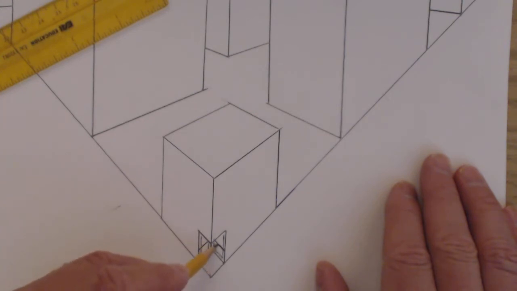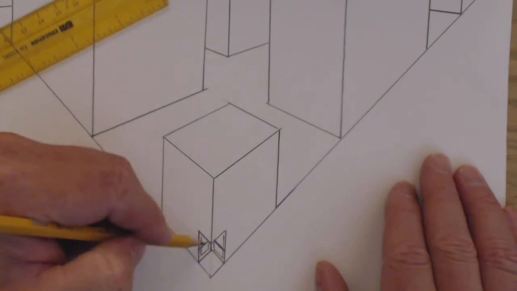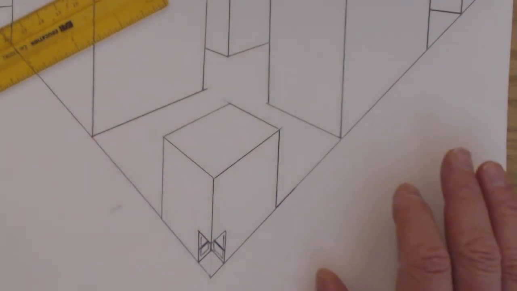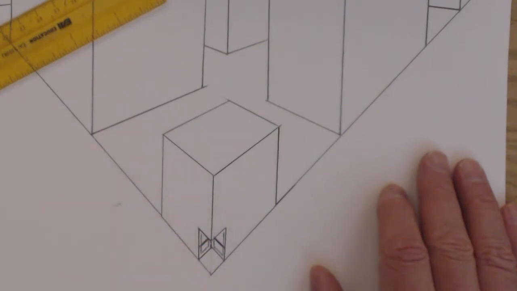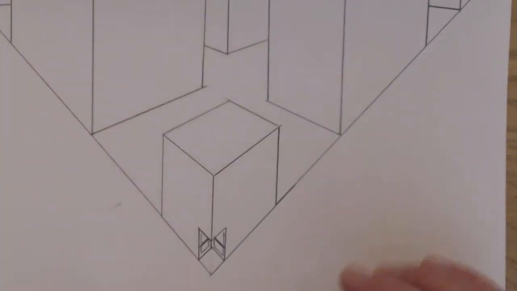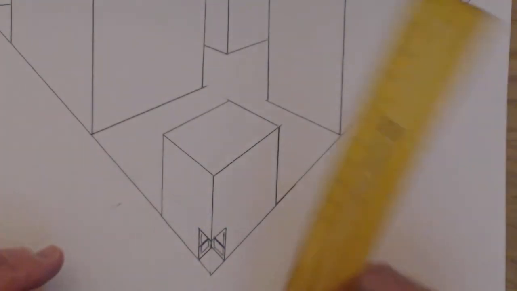Now, sometimes these crash bars are a little thicker, so I can go in and shade here. Shade here. And there you go. You have two doors going into your building. Now, let's put a window on this side and then maybe a window on the other side.